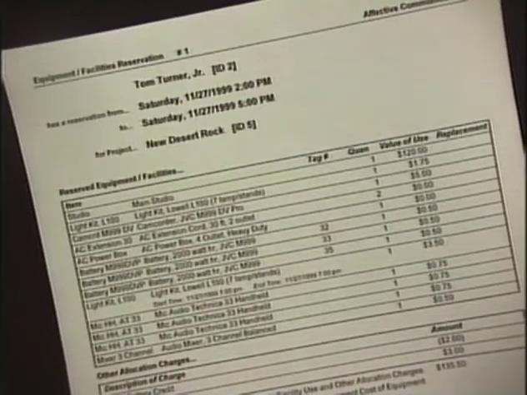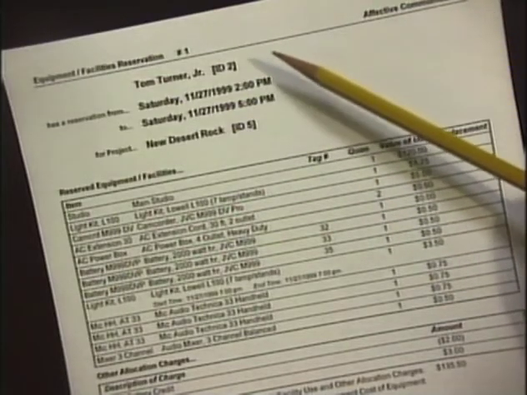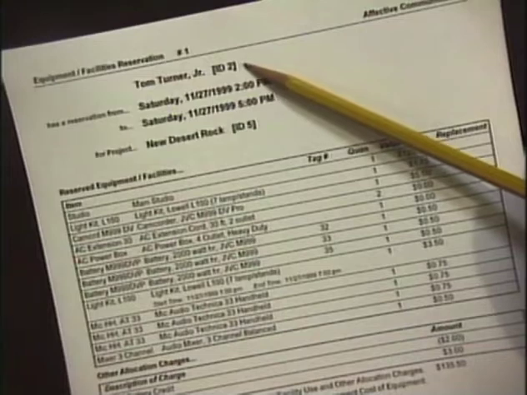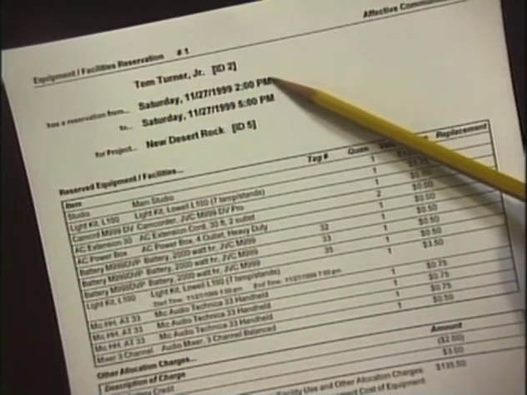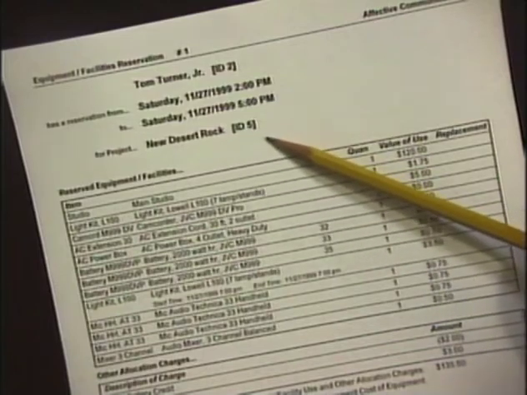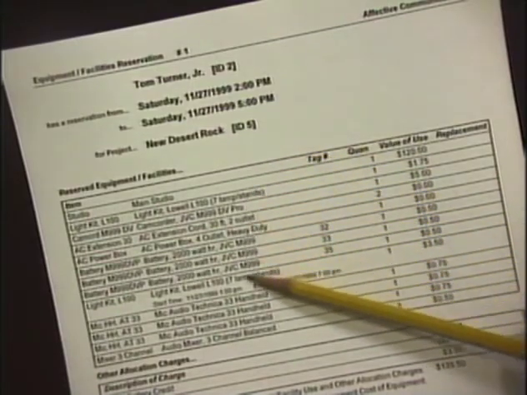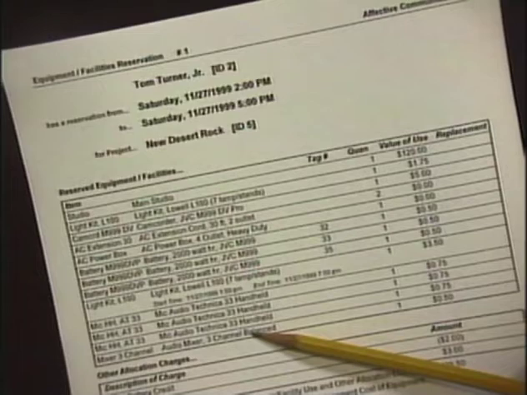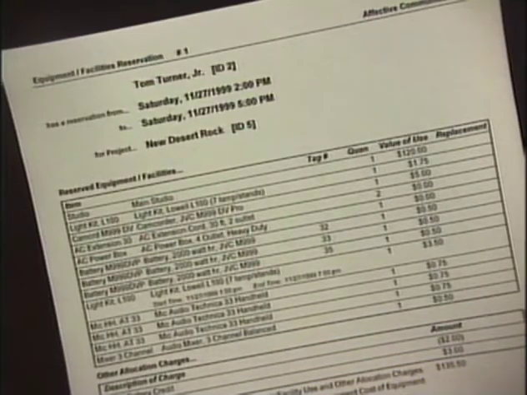You'll notice that it has the reservation number, the name of the person making the reservation, the start time and date, and end time and date, what project the reservation is for, and then a complete list of all the equipment and facilities that are being reserved, including the quantities, value of use.